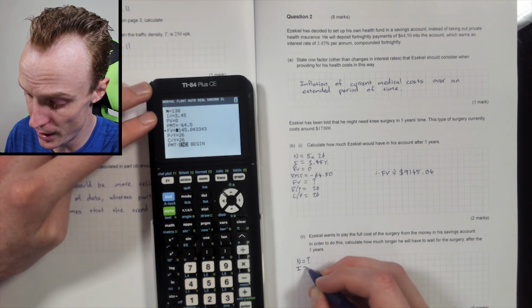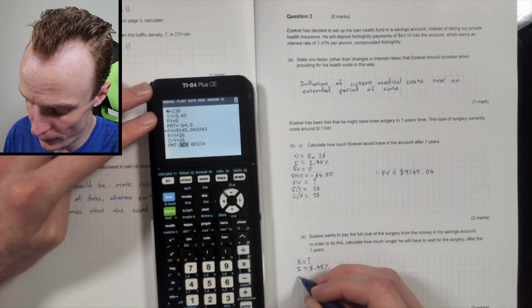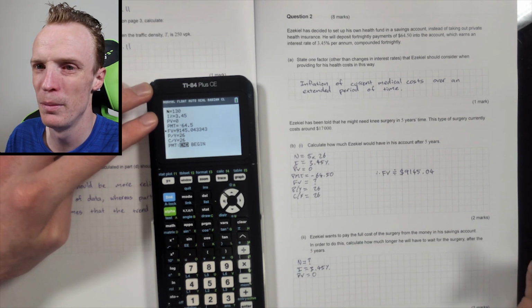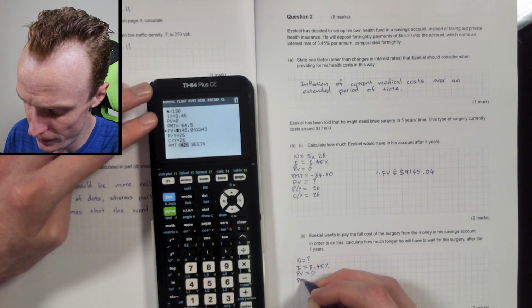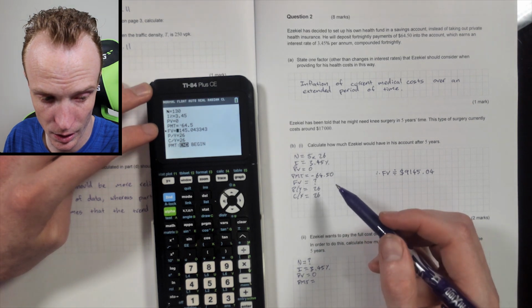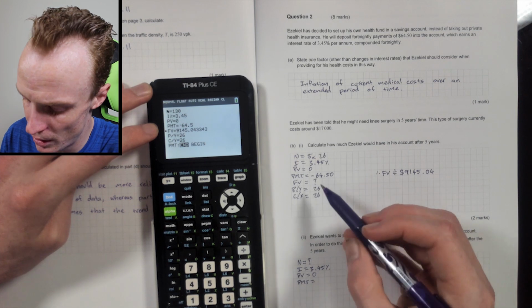Our interest rate's still the same, so it's still 3.45%. Our present value, I'm going to do it from the start, so that's 0. You probably could save a step, but I'll do it this way.